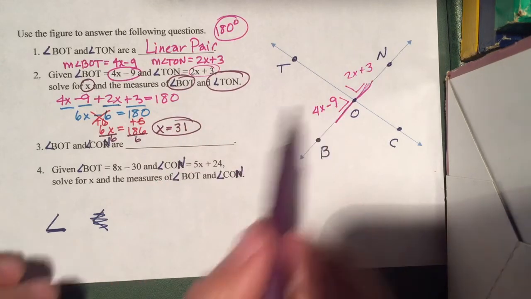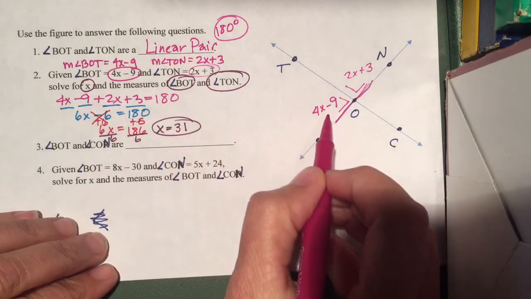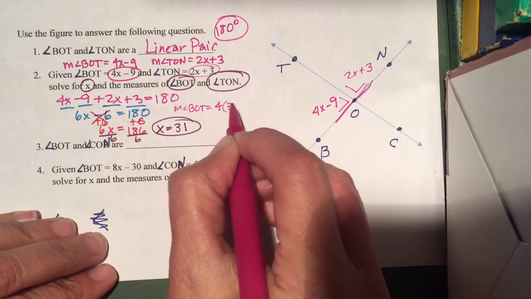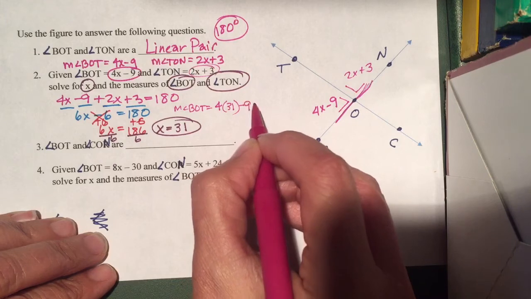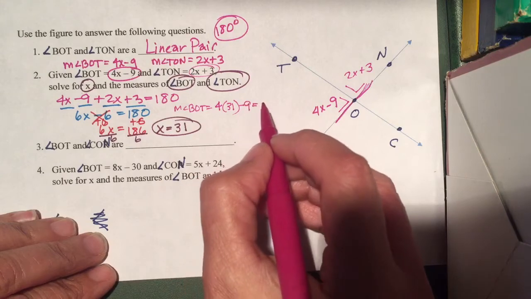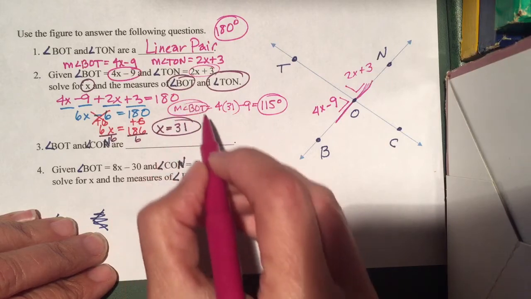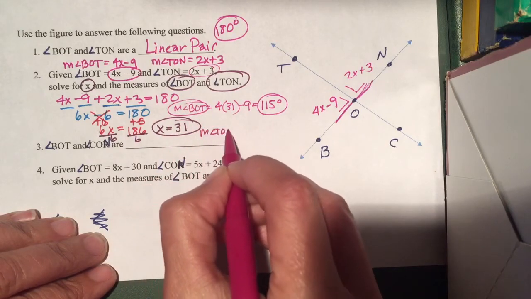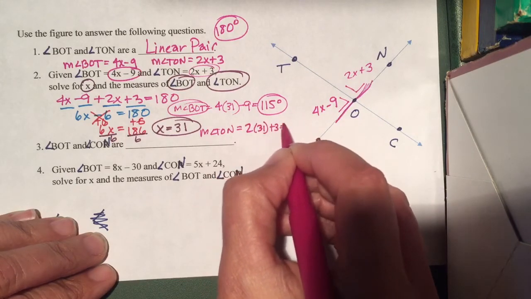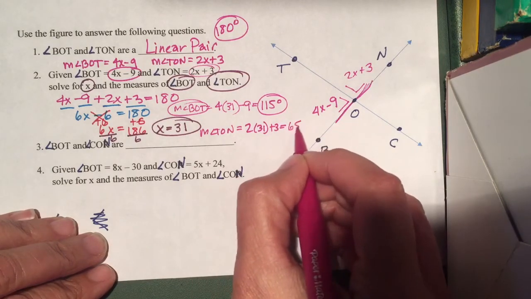So BOT is 4x minus 9. Well, I'm going to take that 31 and plug it in for x. So the measure of angle BOT is equal to 4 times x, which is 31, minus 9. 4 times 31 is 124. Minus 9 is 115 degrees. So that's BOT. Now let's find TON. The measure of angle TON is 2x plus 3, so it'd be 2 times 31 plus 3. So that would be 2 times 31, which is 62, plus 3 is 65.